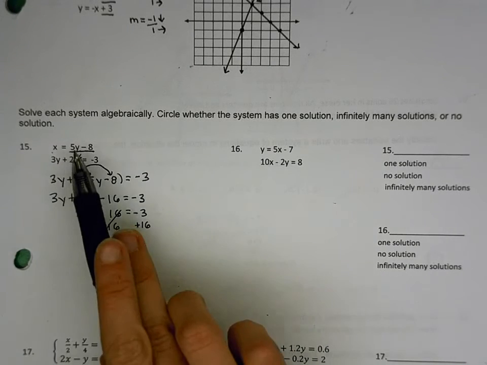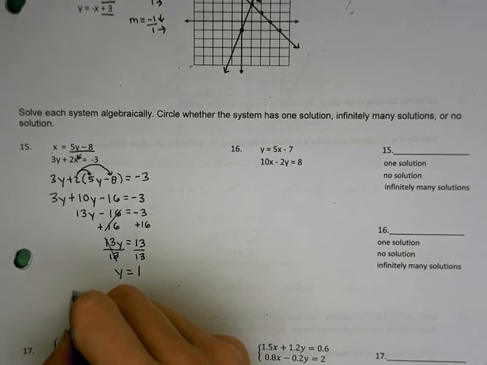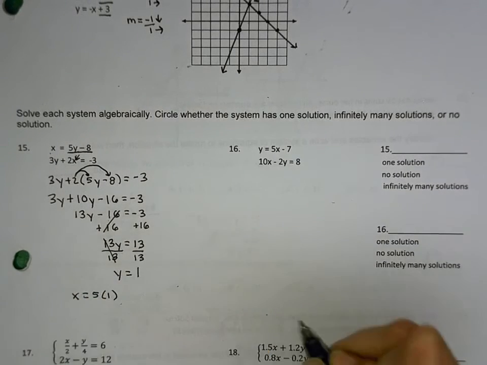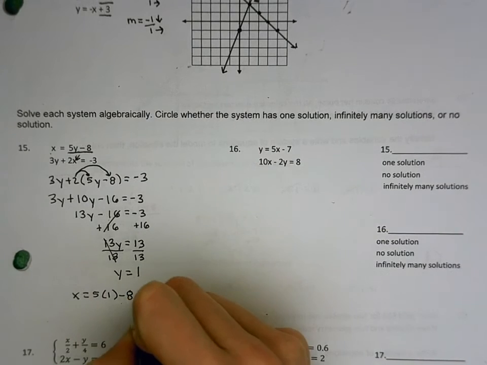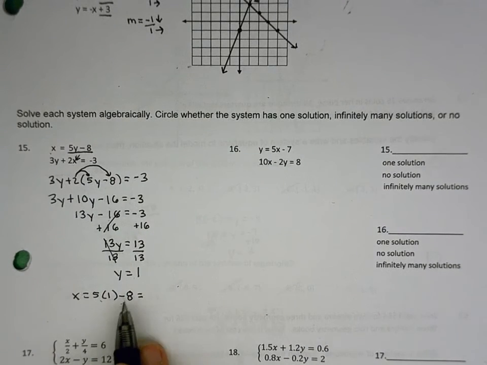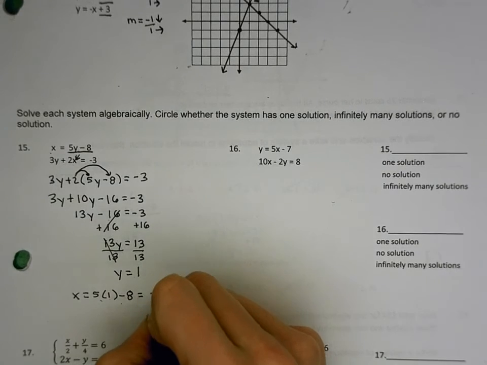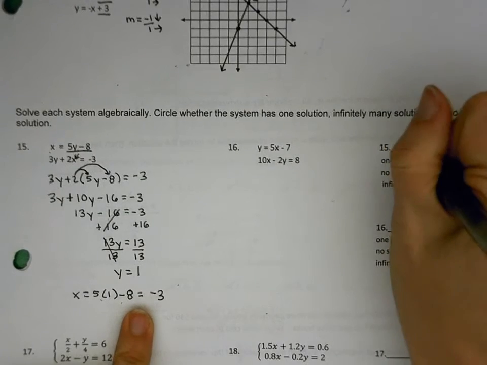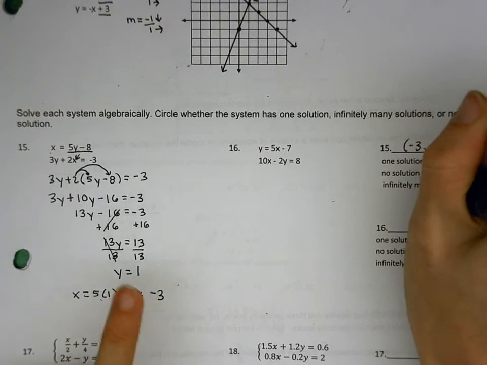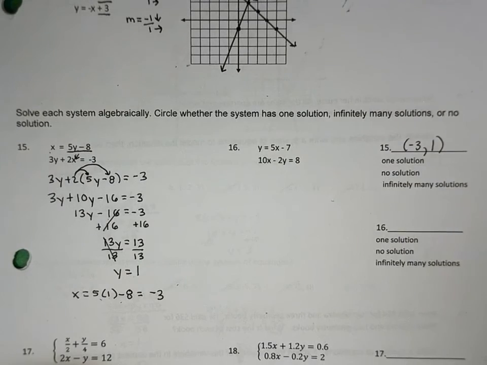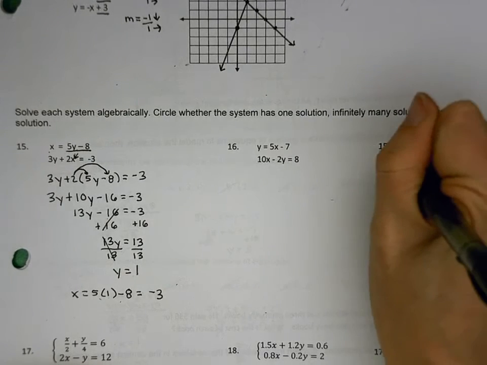And I have x equals 5 times 1 minus 8. And 5 times 1, which is 5, minus 8 is negative 3. And so that's going to be my point. x is negative 3 and y is 1. And since I've got a point, that means I have one solution.